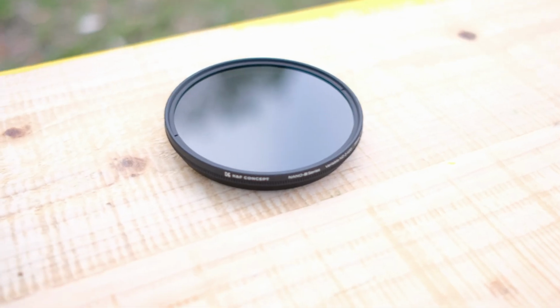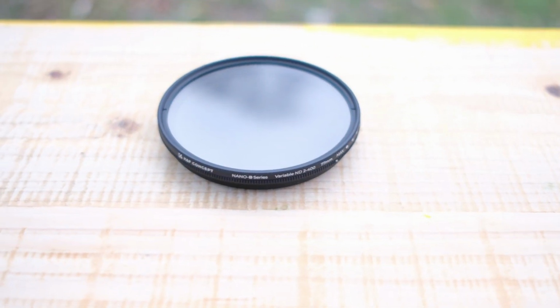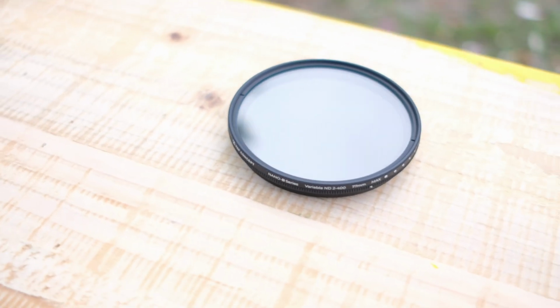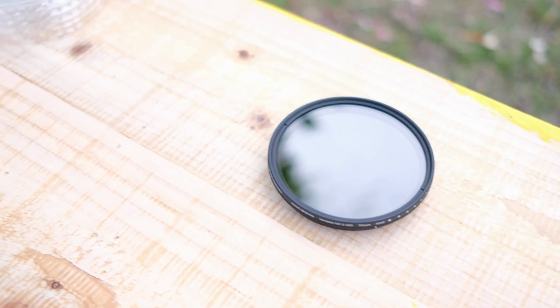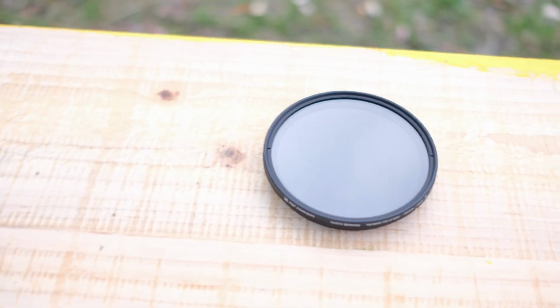For the longest time, I never thought I needed a variable neutral density filter or a neutral density filter at all, and a lot of us know that as VND or ND, which is what I will be referring to as through the rest of this video. But now I can't live without one. There are reasons why you need a variable ND filter or an ND filter.